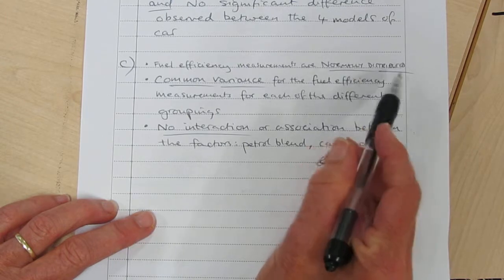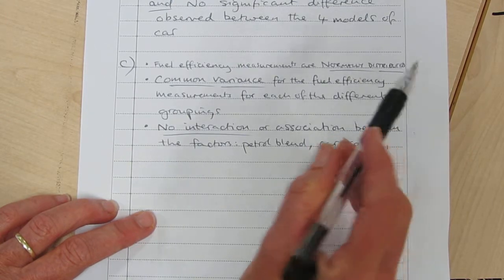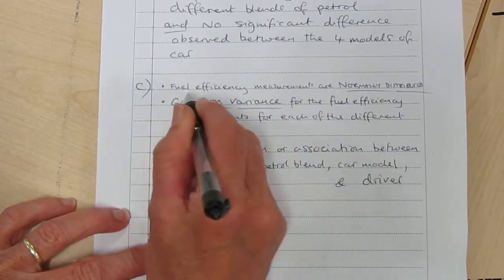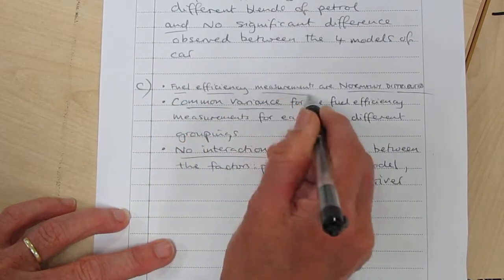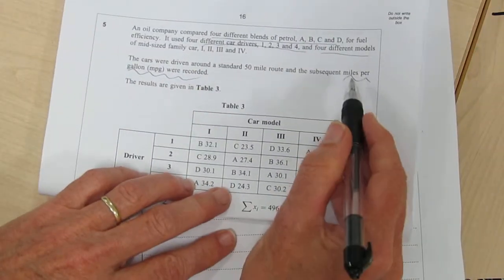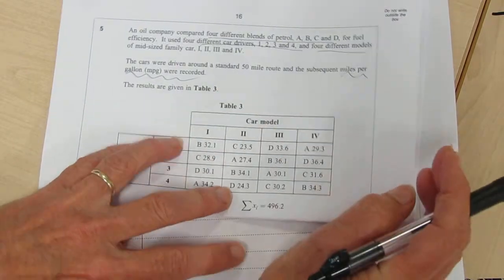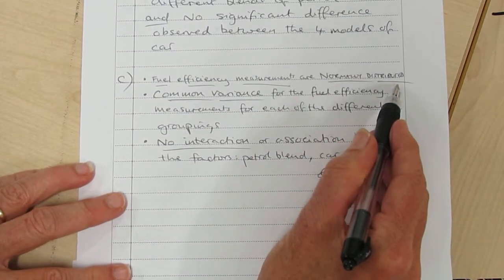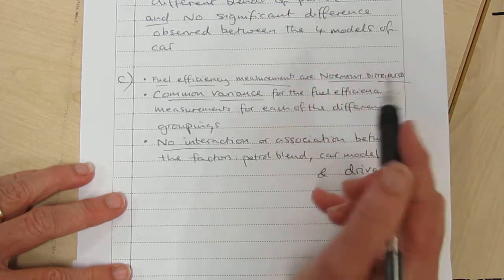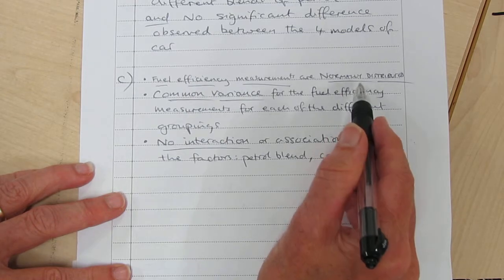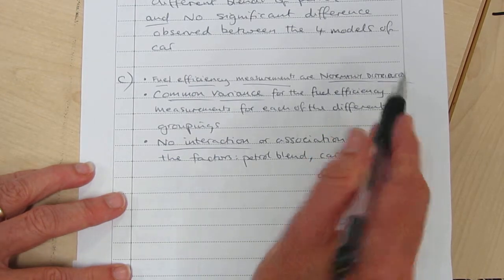Can you be aware that they will only give you the mark if you put those 3 reasons in context? So you must write that the fuel efficiency measurements, you can even be more specific than that and say the miles per gallon measurements are normally distributed. You have to say it's the measurements or the observations in the table come from a population that's normally distributed.